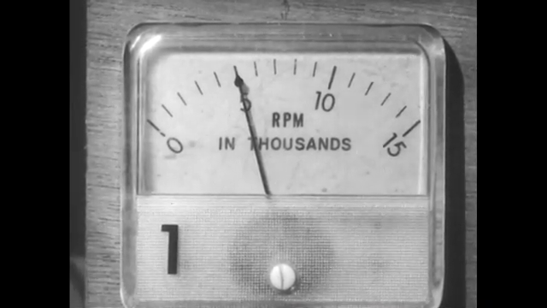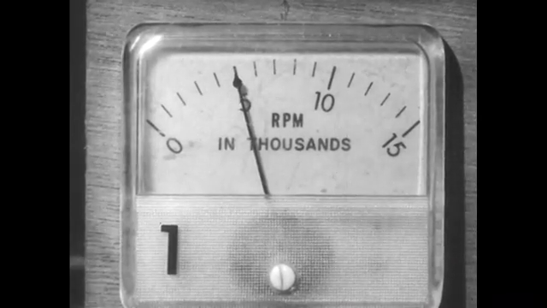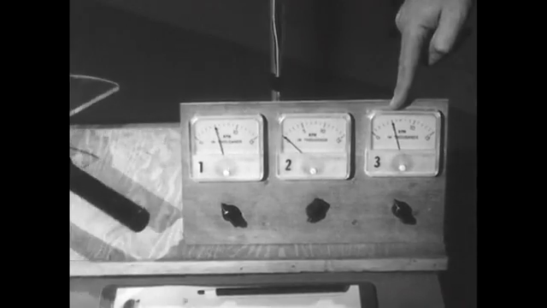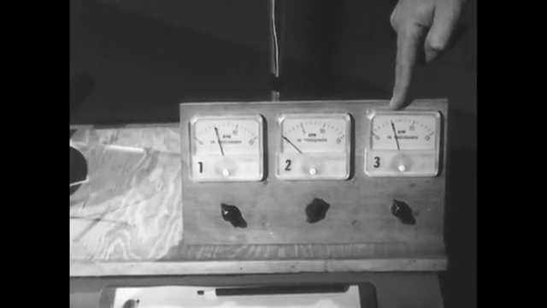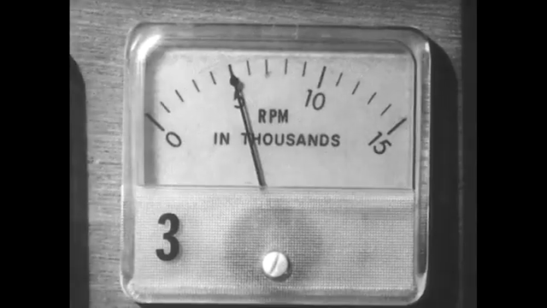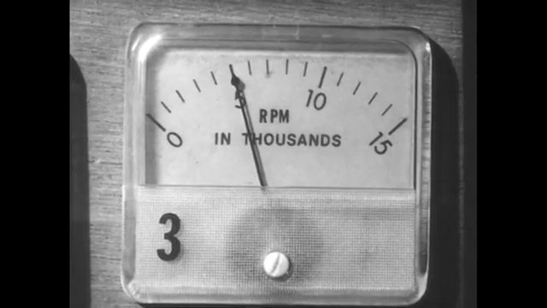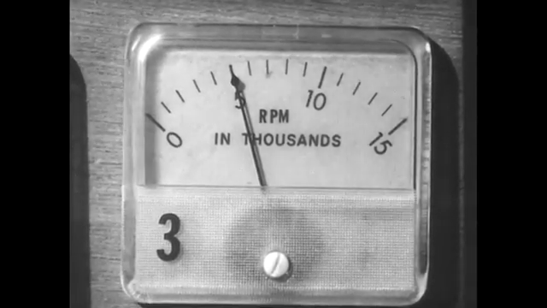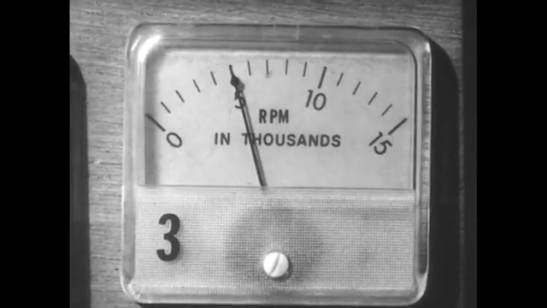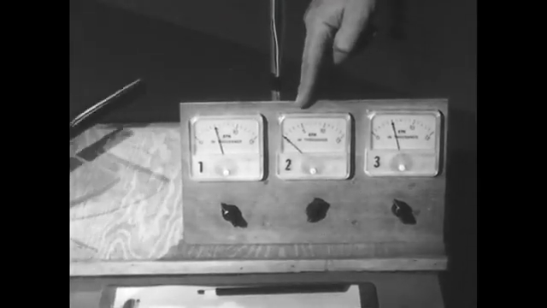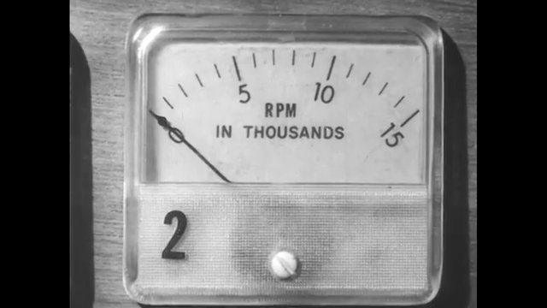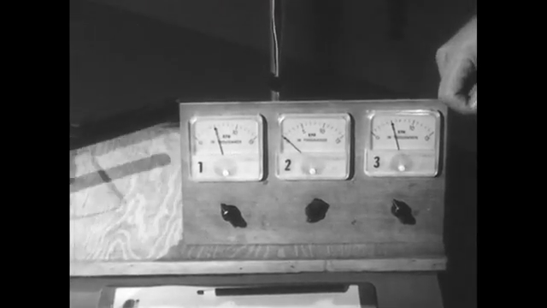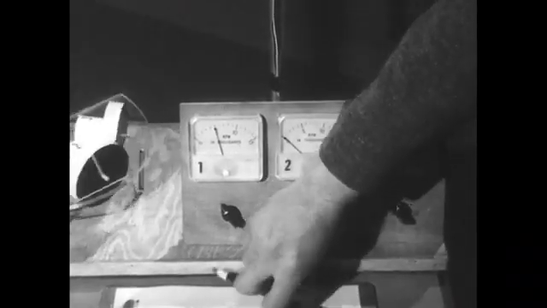Let's call that 5 arbitrary angular momentum units. Meter number 3, which reads the angular velocity of the third gyroscope, reads 5,000 revolutions per minute. Also 5 arbitrary angular momentum units, whereas the second gyroscope isn't turning at all. Now that we have this information, let's analyze the situation.